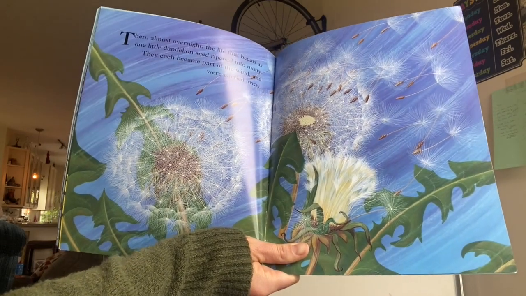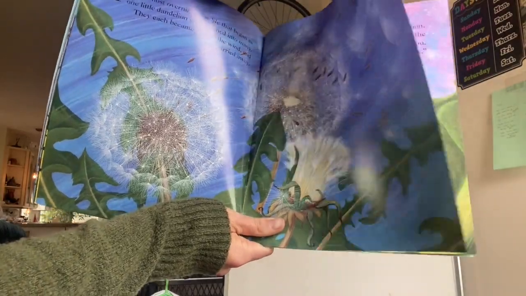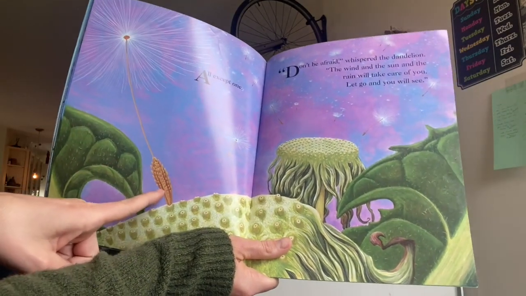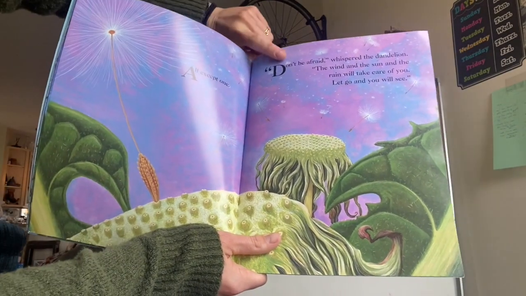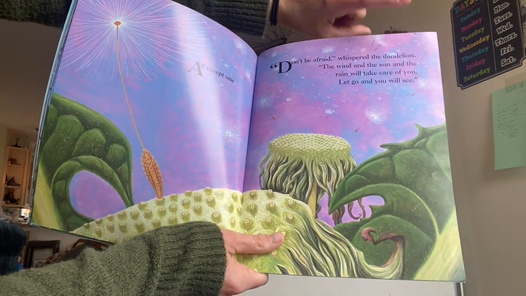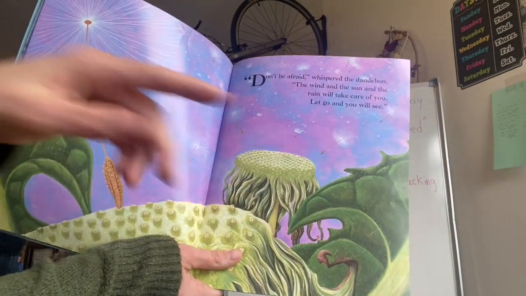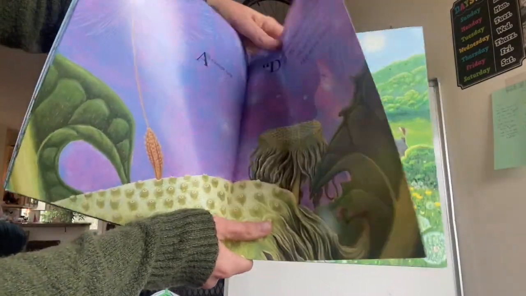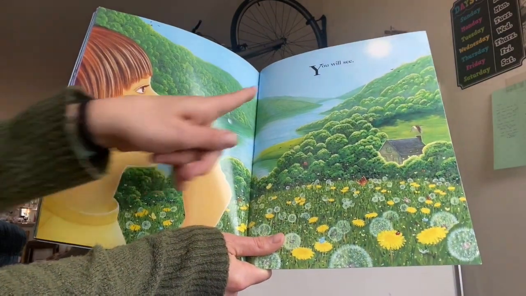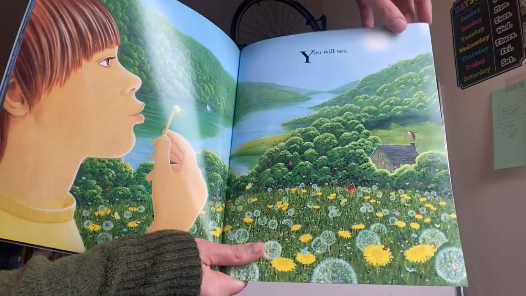They each became part of the wind and were carried away. All except one. "Don't be afraid," whispered the dandelion. "The wind and the sun and the rain will take care of you. Let go, and you will see." I bet you guys have done this before. You will see. Look at that whole field of dandelions.